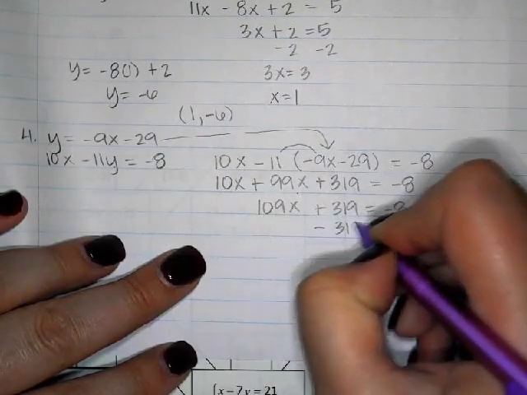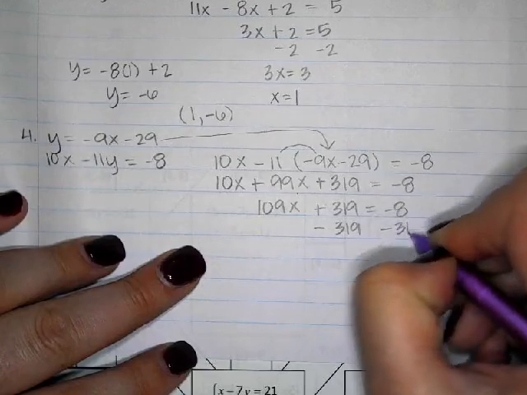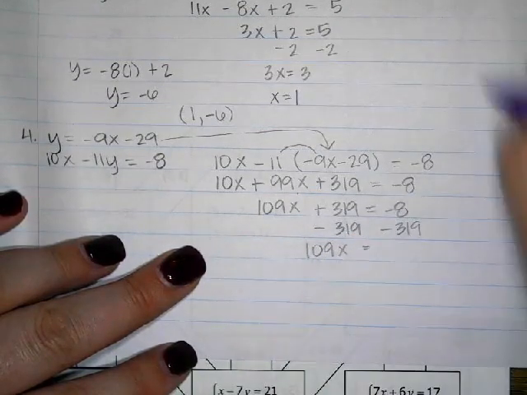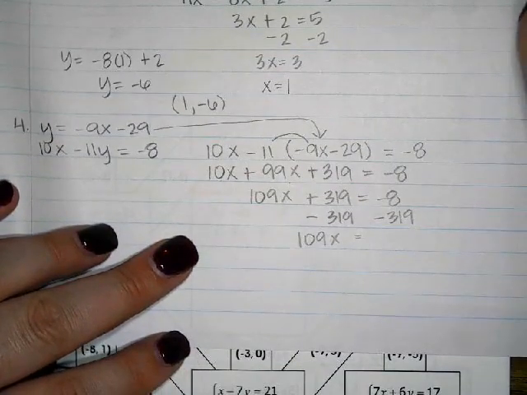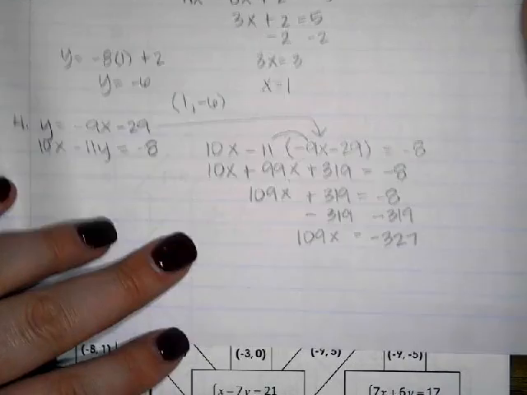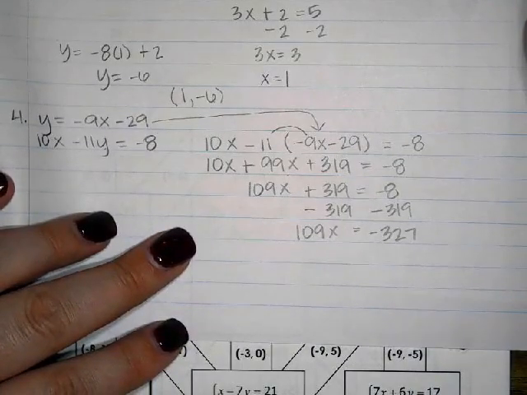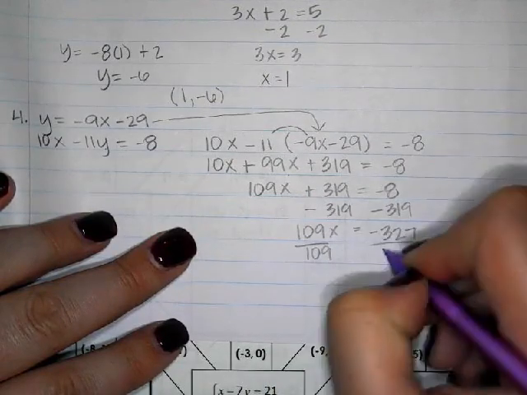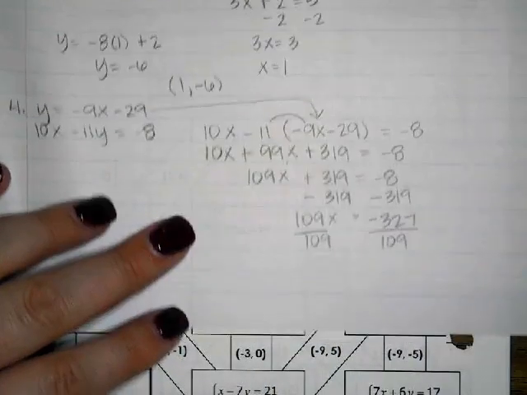So 109x equals negative 327. And then what should we do? Divide. Negative 3. X equals negative 3.